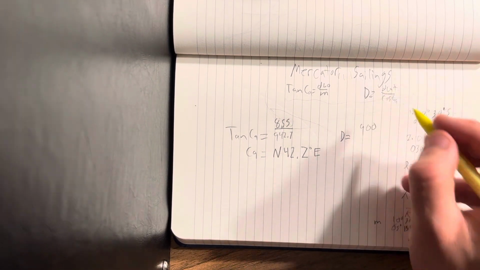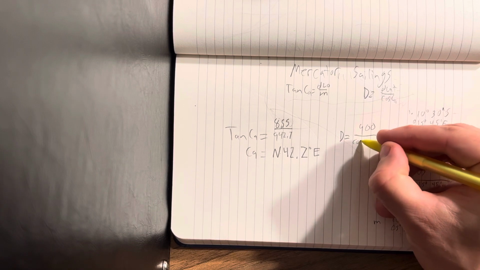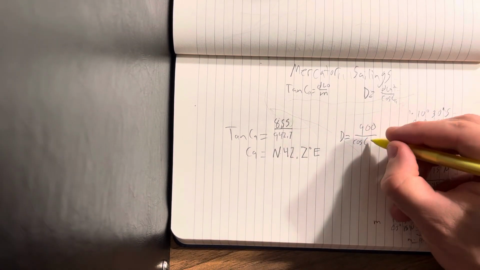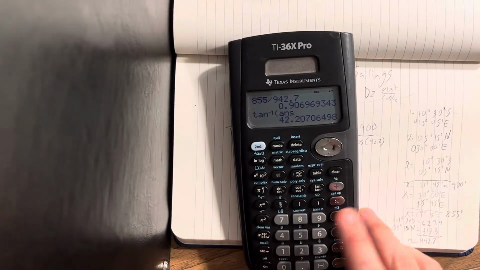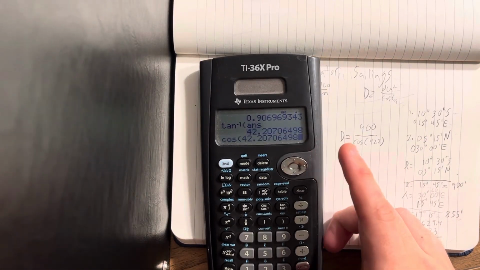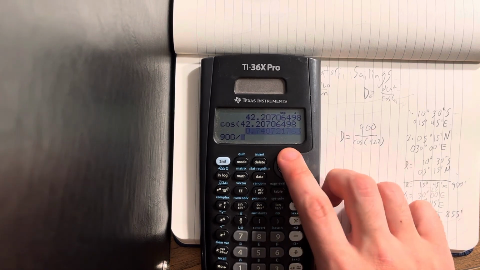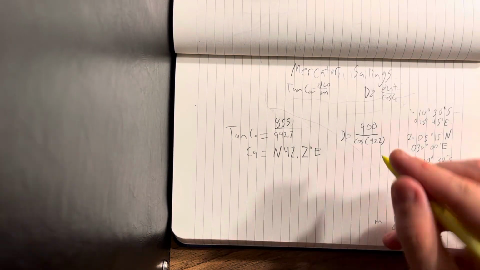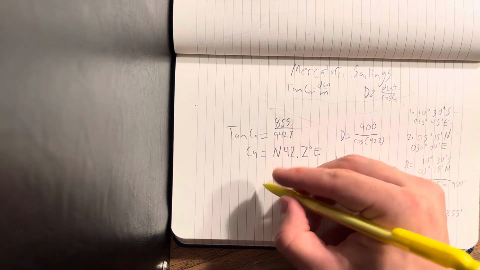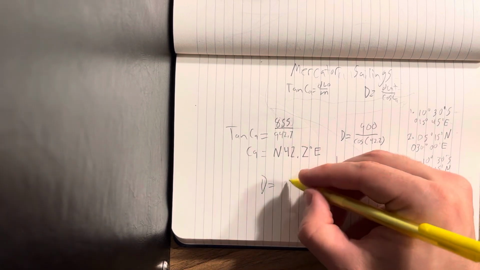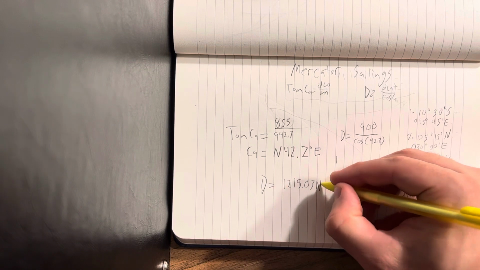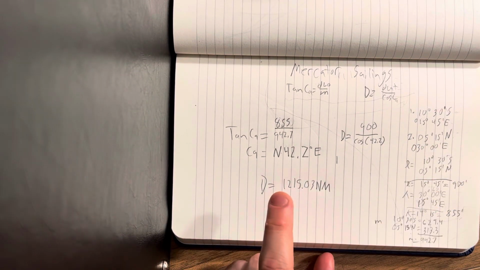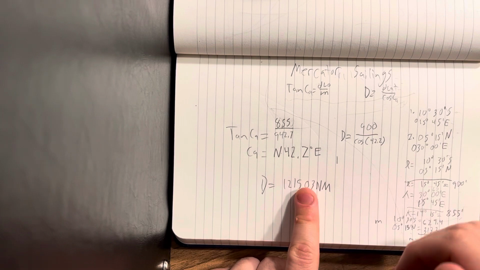So difference of latitude divided by the cosine of our course angle, which is 42.2. We plug that in, cosine 42.2, 900 divided by answer, 1215. So I'll move it over here. Our distance is 1,215.03 nautical miles. That is our final answer for our distance.